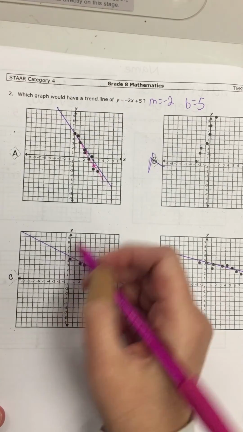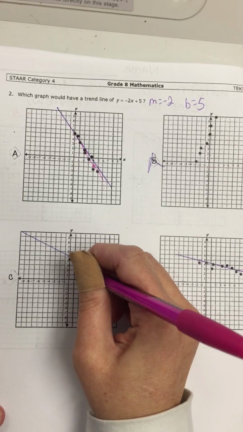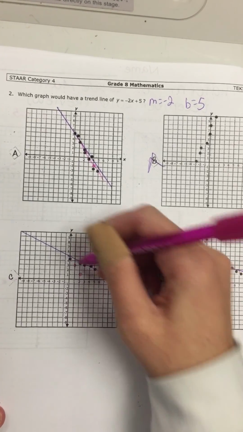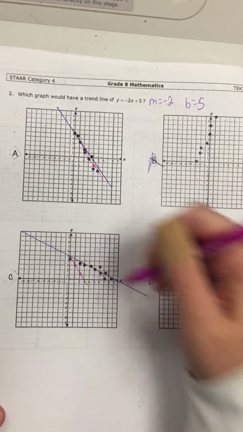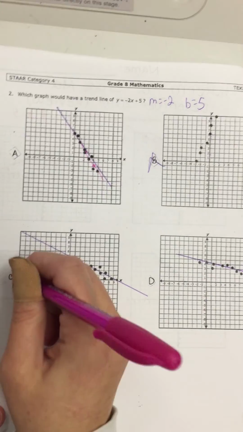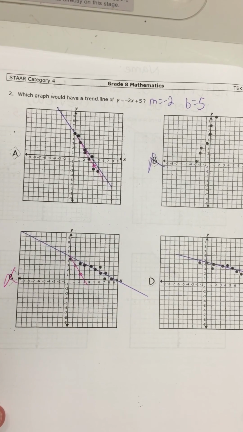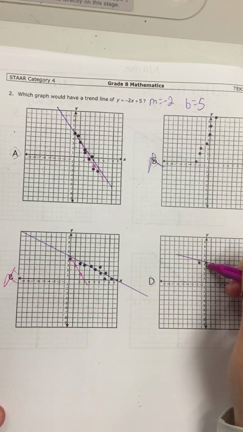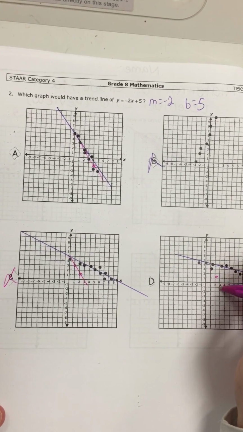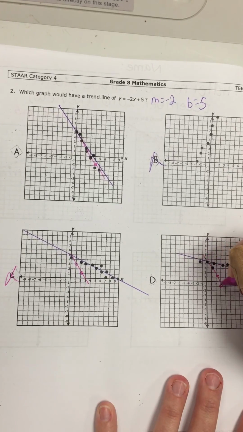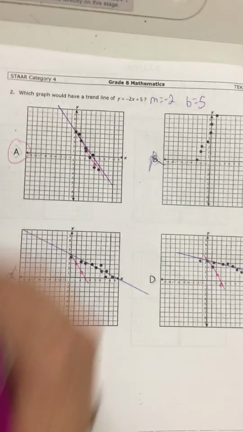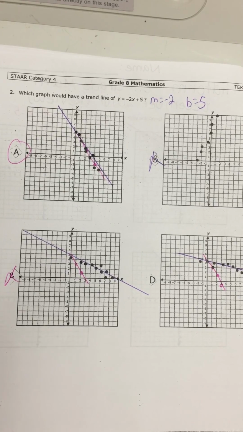Now let's look at this one. If we start at a 5 and I go down 2 over 1, down 2 over 1, am I anywhere close to where I need to be? No, so it cannot be C. Let's look at D. If I start at the 5 and I go down 2 over 1, down 2 over 1, down 2 over 1, am I anywhere close to where I need to be on this one? No, so the answer has to be A. It closely matches the correct line. All right?